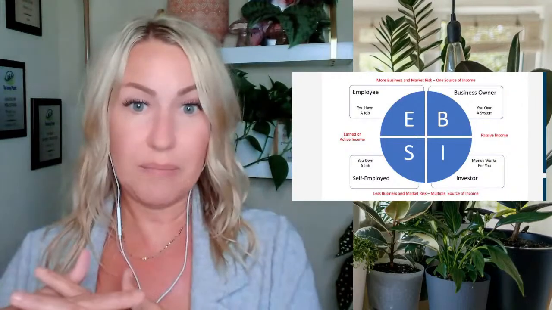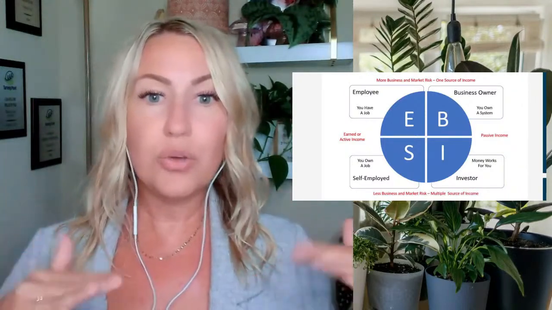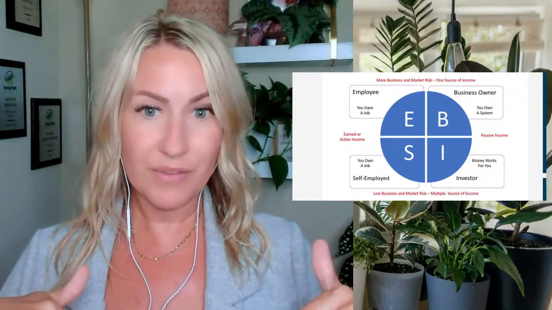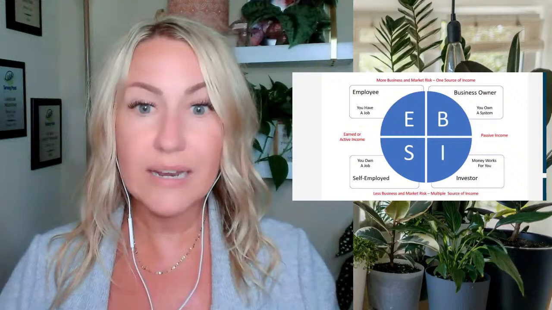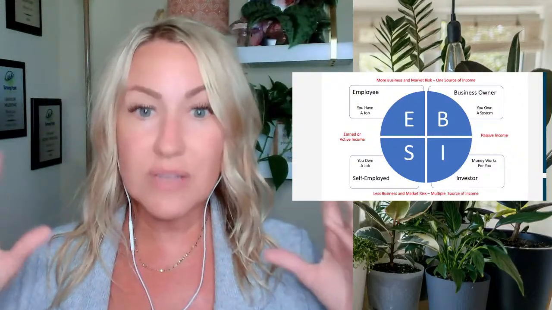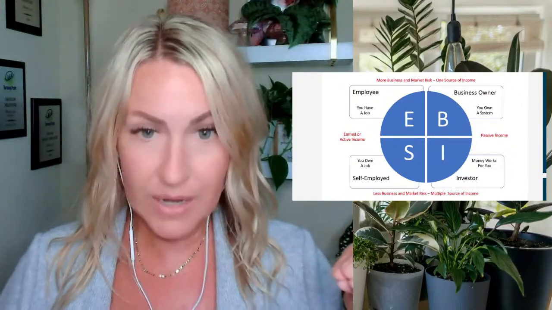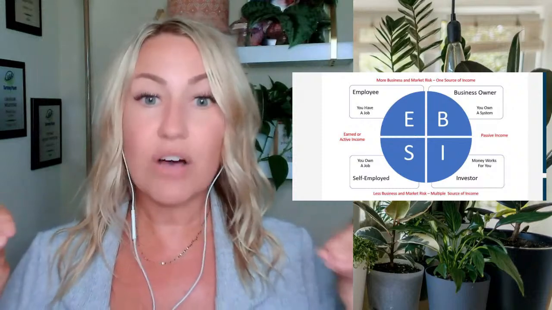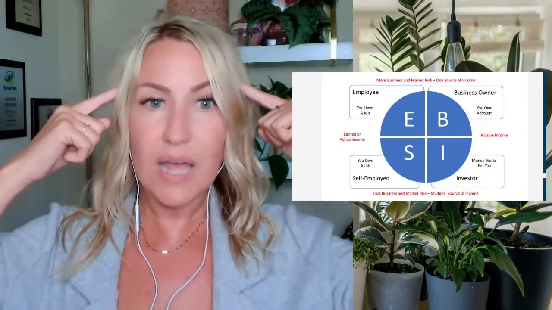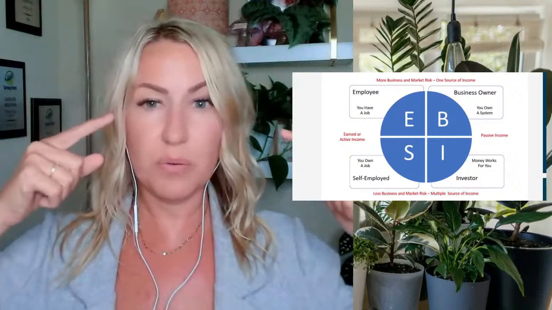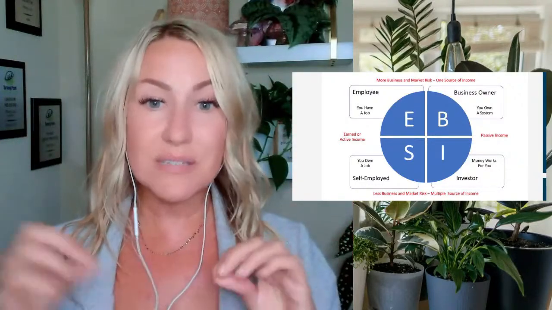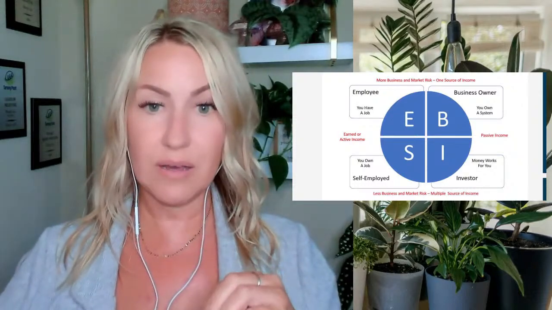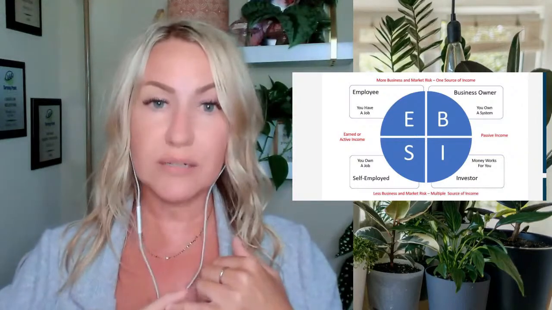Self-employed is still earned or active income, but now you own the job instead of the job owning you. So you can have multiple streams of income as self-employed, and there's less market risk. Also, a lot of times we think being a business owner and being self-employed are the same thing, and it's not, because a business owner has passive or leveraged income. Self-employed does not. You're still trading time for money.